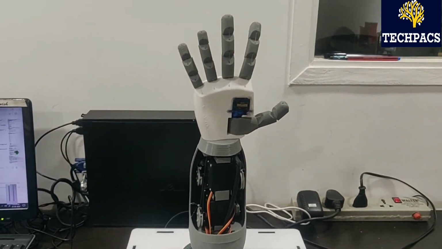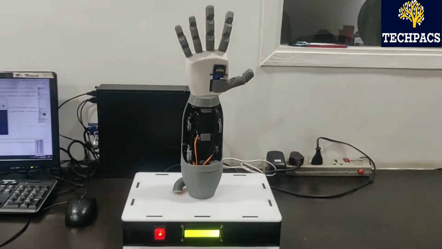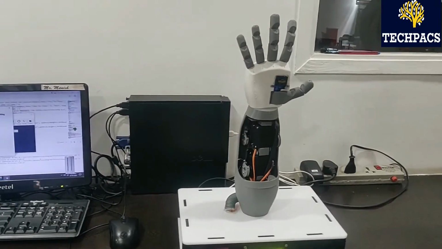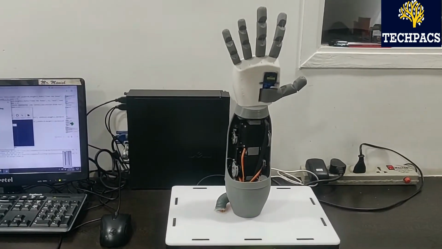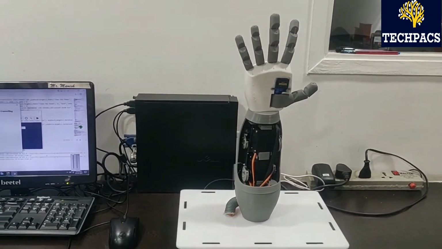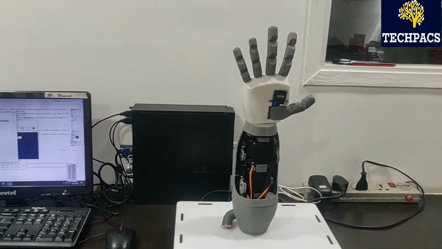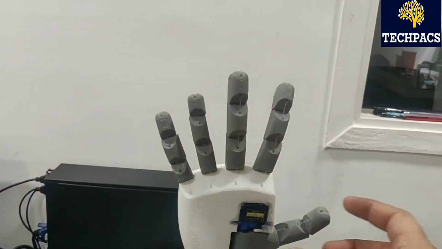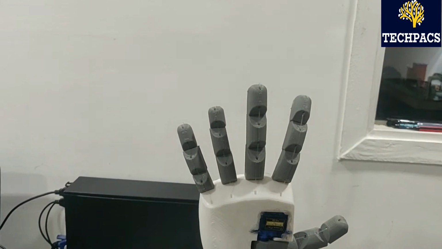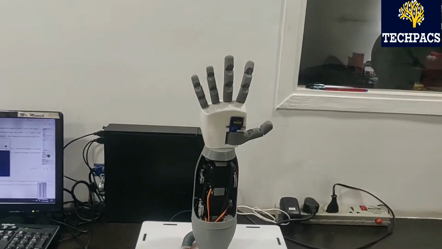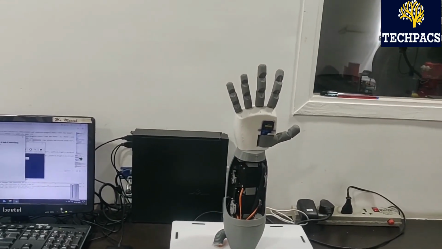So this project is basically based on the recognition of the instruction. It recognizes the speech, the particular instruction, and not any particular voice. So any user can give a command and this hand will follow those instructions. It's not just simply based on voice recognition.